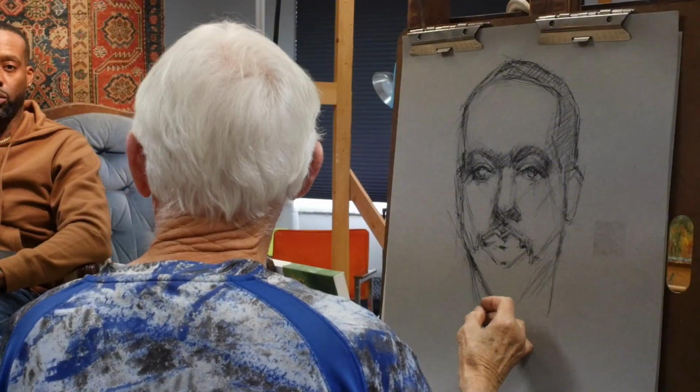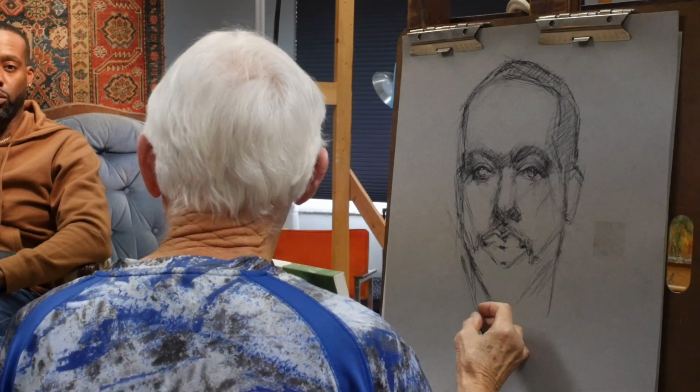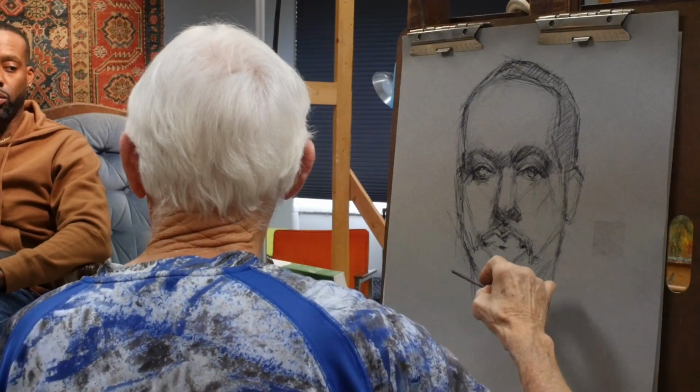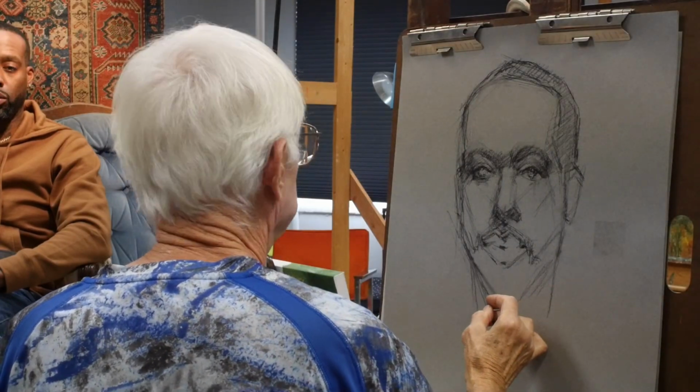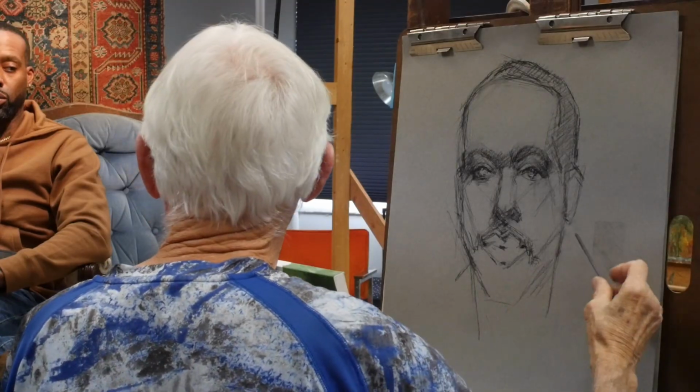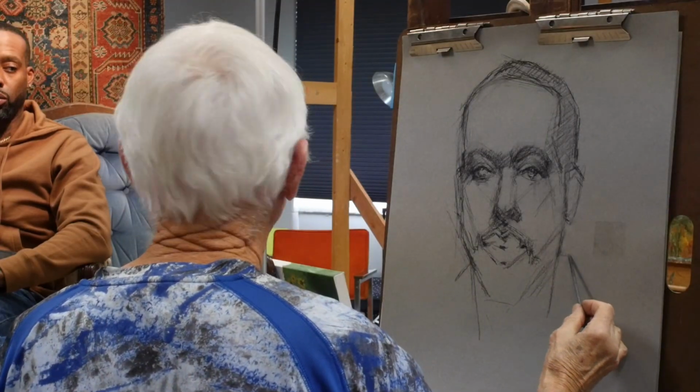When I get down to the shoulders, when I place a line, I have to look at something. I'll even use an instrument to actually get the angle of the shoulders and visualize that line across the face, so I know where that line goes.